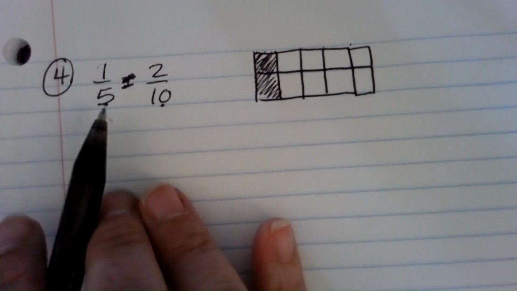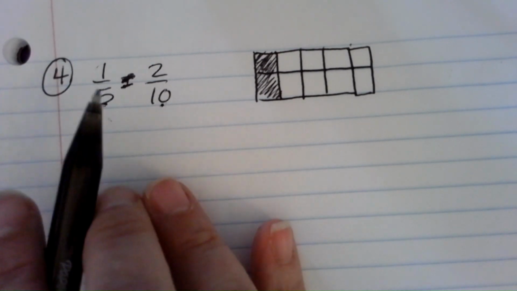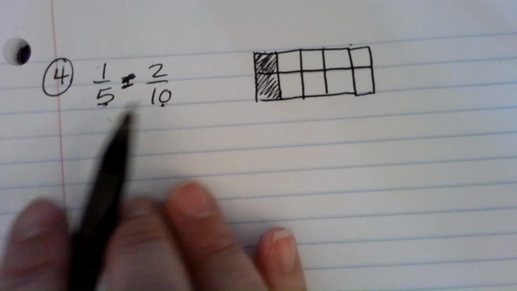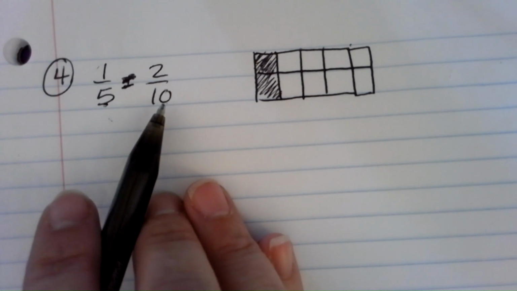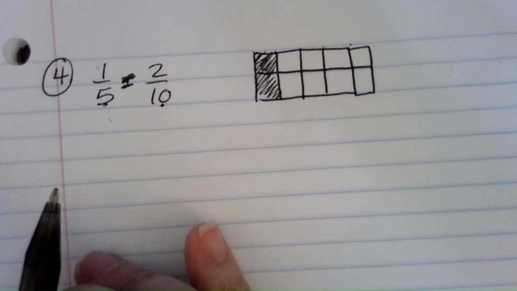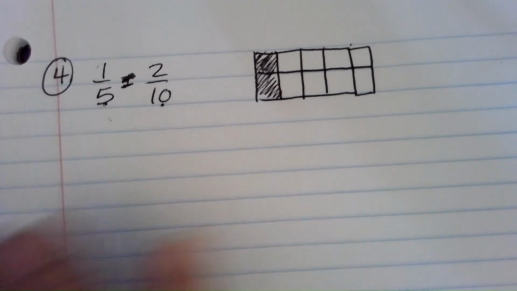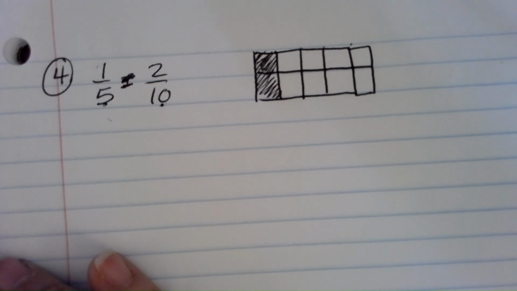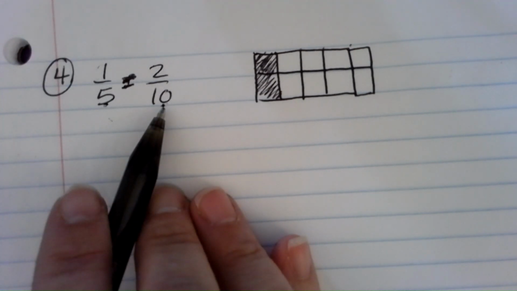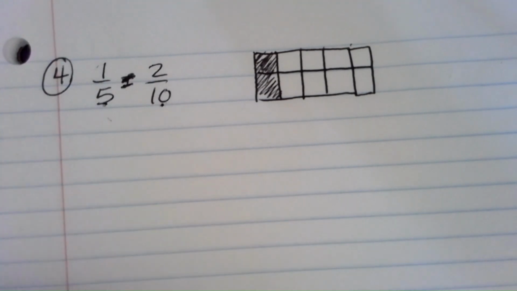What? Okay, I'm showing you mathematically that if I go from 5 to 10, Eli, I'm done with you. That's going to be another check for talking. I went from 5 to 10 by multiplying by 2. I went from 1 to 2. I multiplied by 2. Those are equivalent fractions. But half of 5 is 2.5. Okay, that has nothing to do with anything. 5 times 2 is 10. 1 times 2 is 2. They are equivalent fractions. They are equal to each other.